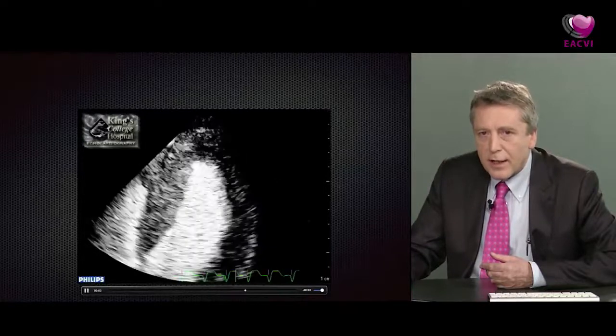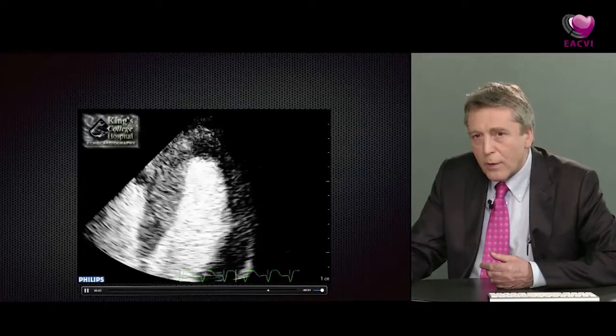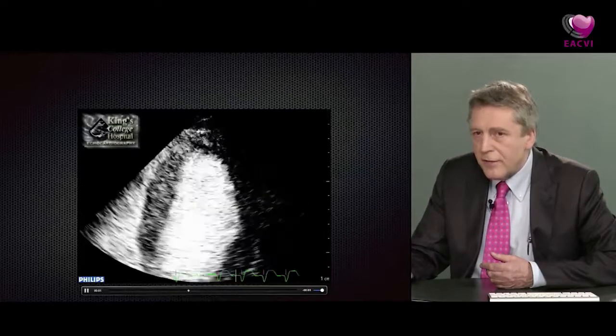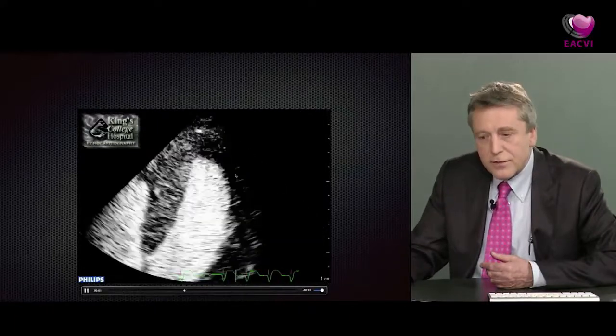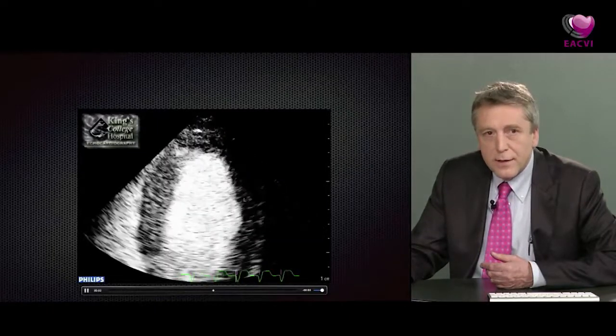And then notice here that the septum replenishes very, very quickly. But from this point here, at the midpoint and the apex, all the way around the lateral wall, there's very, very delayed reperfusion. So that tells us that the myocardial blood flow velocity is significantly reduced here.